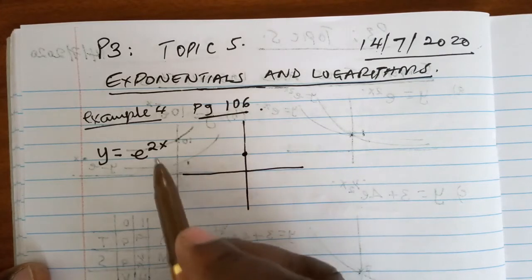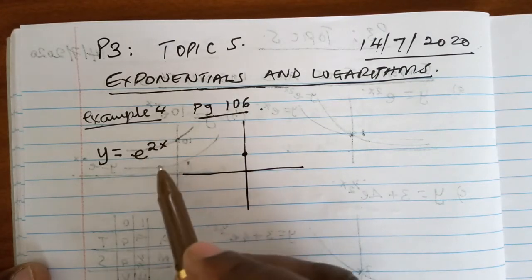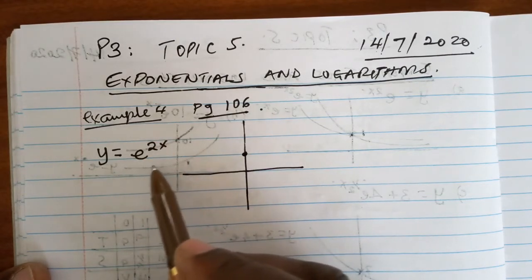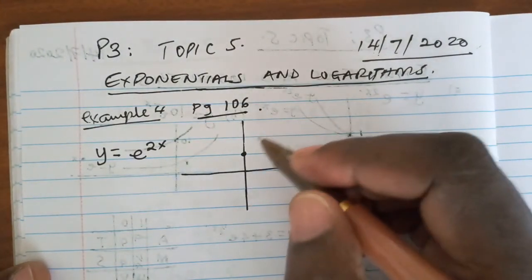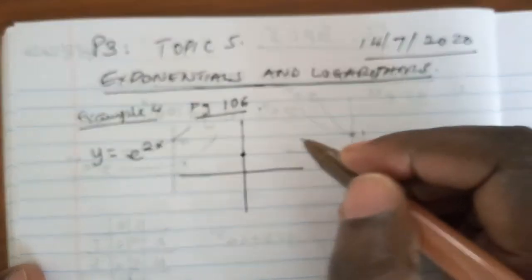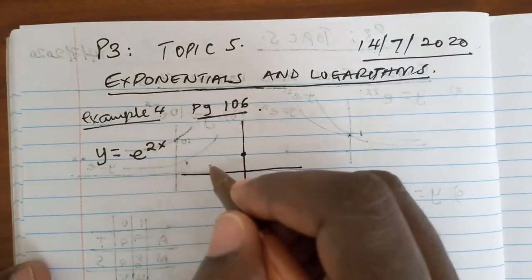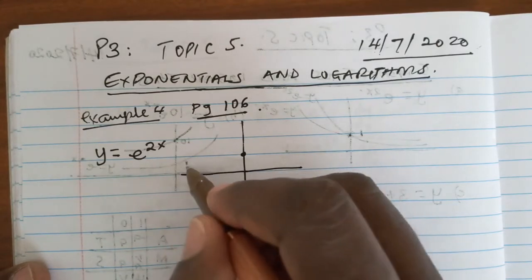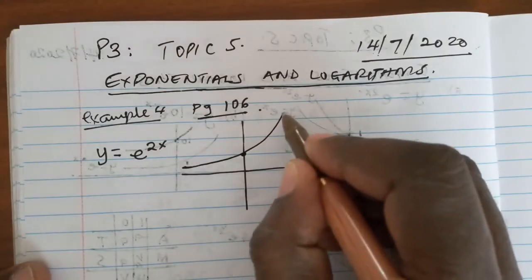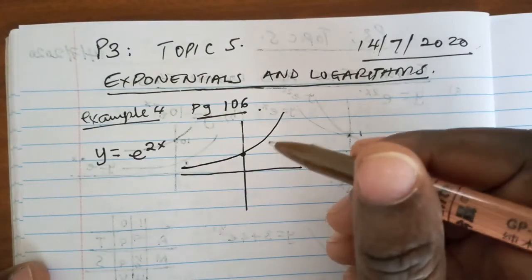It approaches 0 because we are going to have 1 over a very big number, so it approaches 0. And when x is going to be a positive number, again it's going to be something which is also big, positive number. So our graph looks like this.